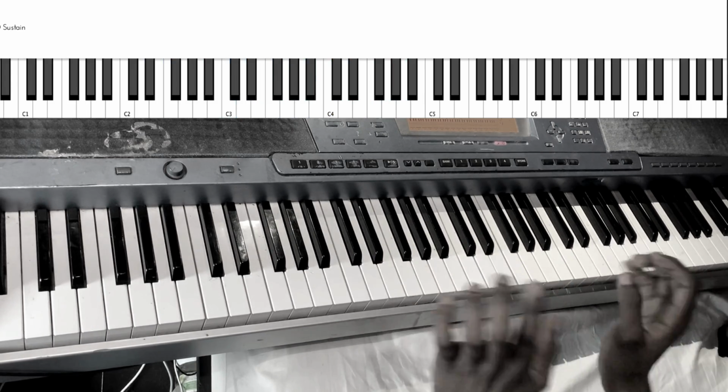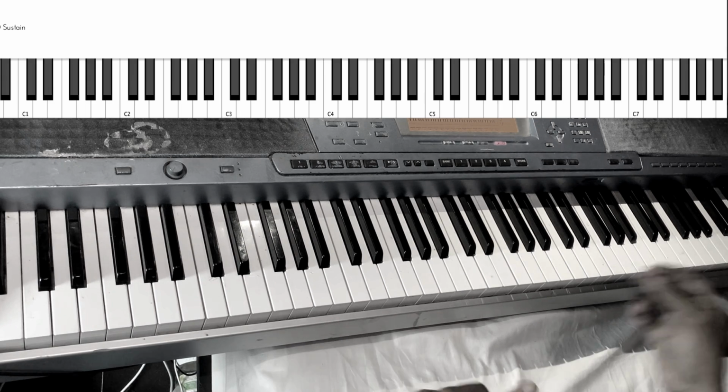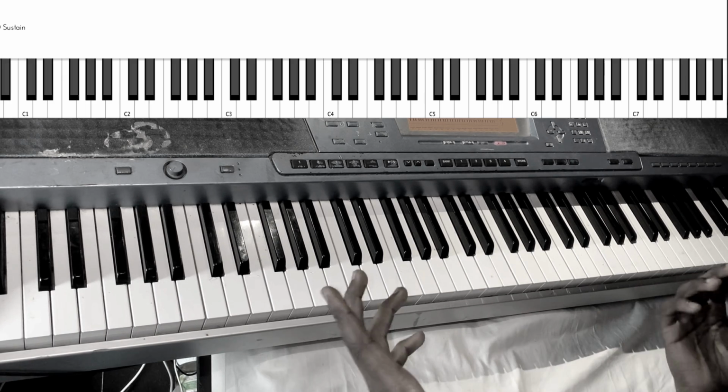In that song alone, there's room for me to use all 4. Okay, so I'm going to show you each chord I played and how I can use either of these.